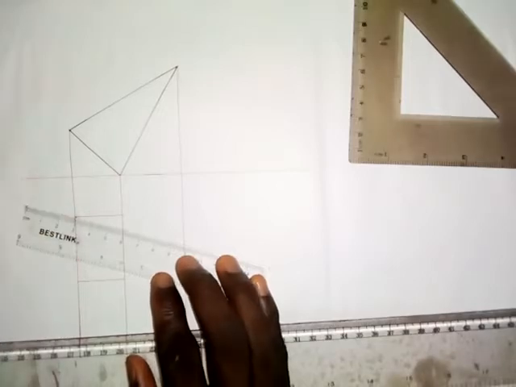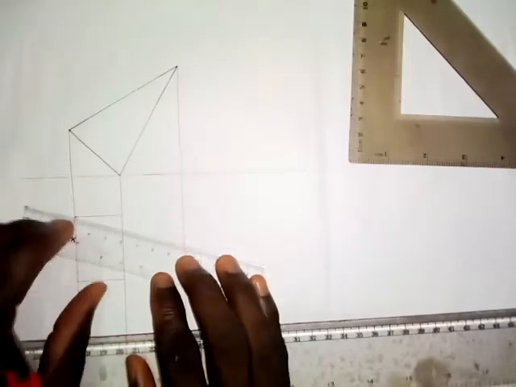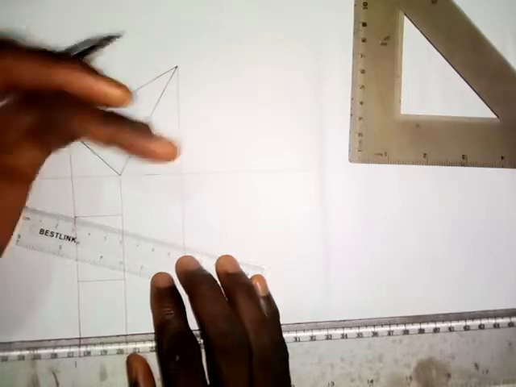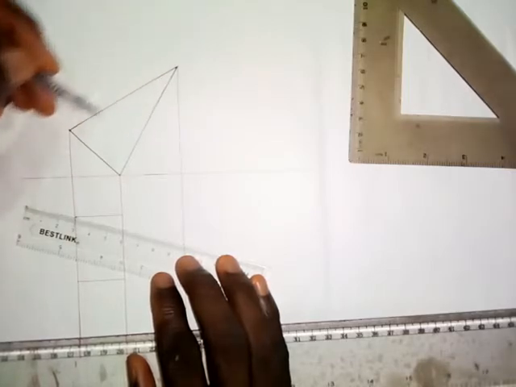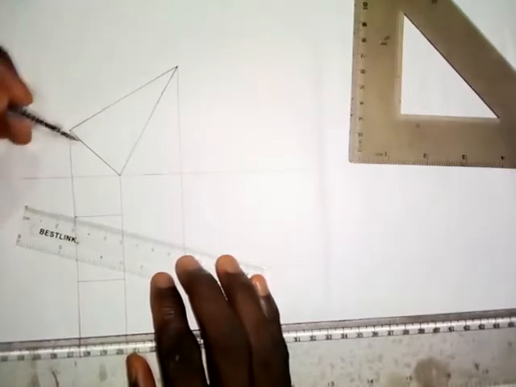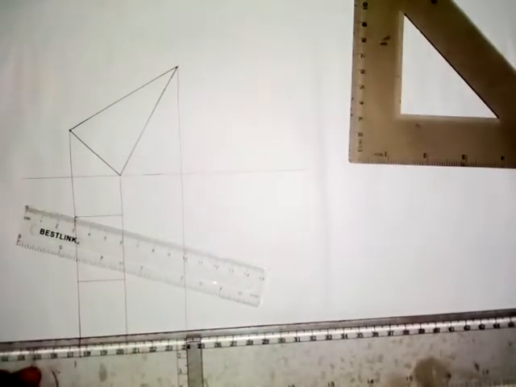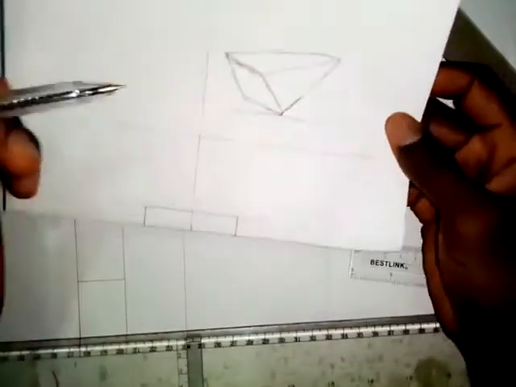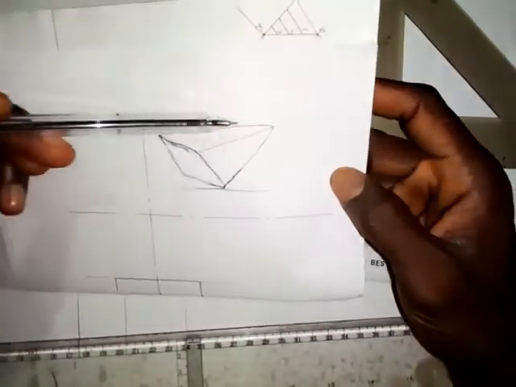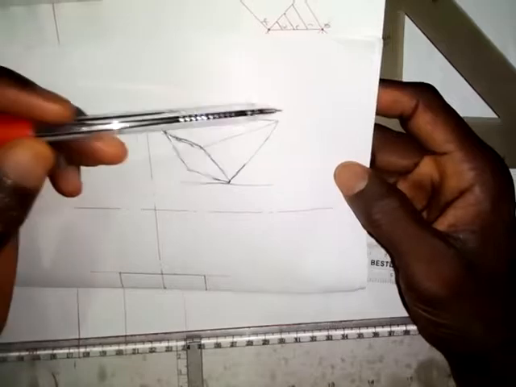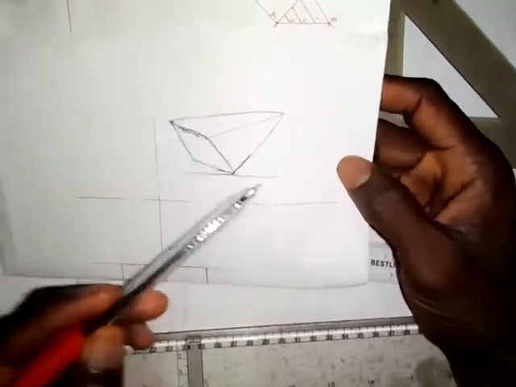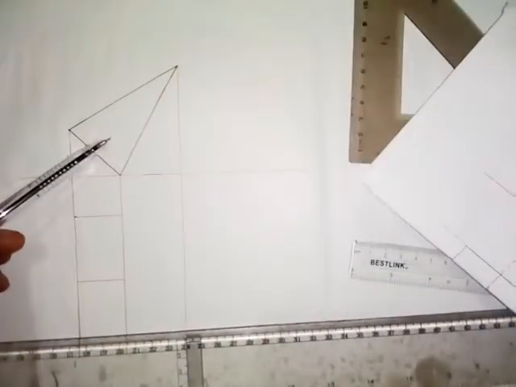So this point, when I'm looking at it downward, this is the plan. So when I'm looking at it downward, I will see a line, this line, and I will see one here, and I will see one on the other side. Let me sketch something that you can see to understand what I'm explaining. All right, so this is the square pyramid. This is the solid one. This is the front elevation that we have here.